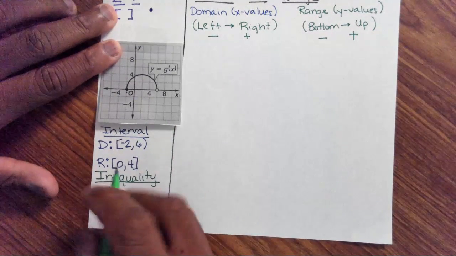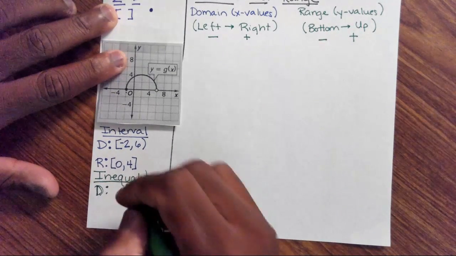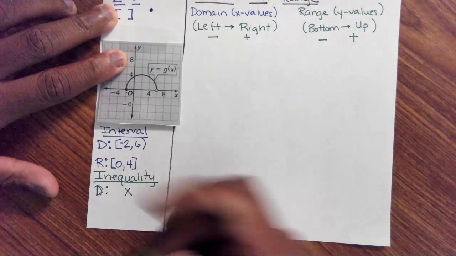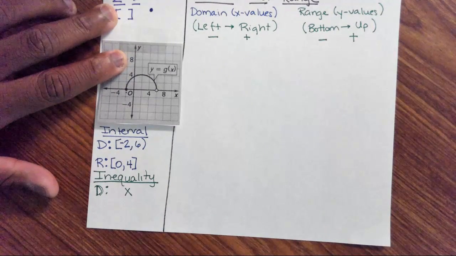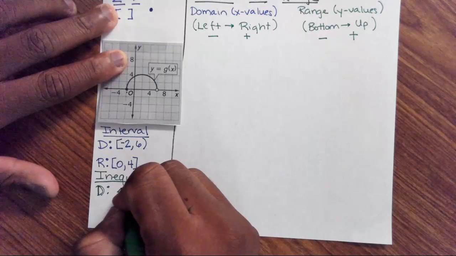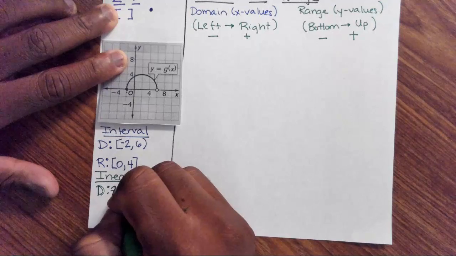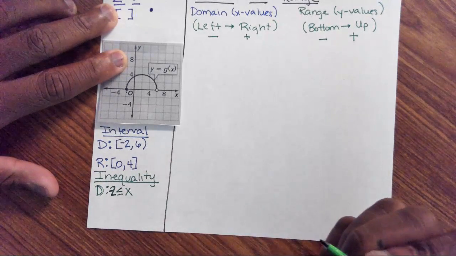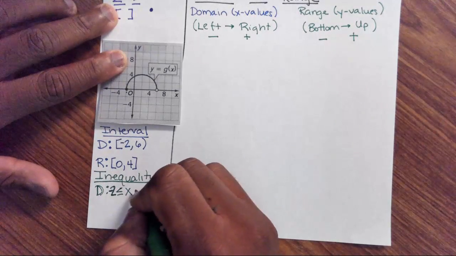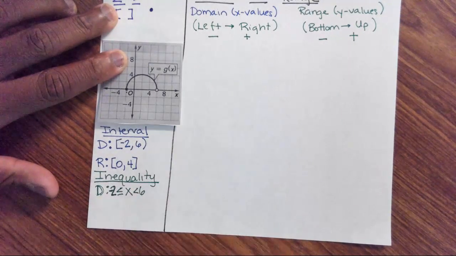So x is in between those two values. Your domain starts off like this. We include -2. How do you show inclusion in terms of an inequality? Less than or equal to. These always point to the left. So you're going to include -2 here, and that's less than or equal to x, which is, do we include the 6? No, so it's just less than 6. Here's how you write the inequality for that.